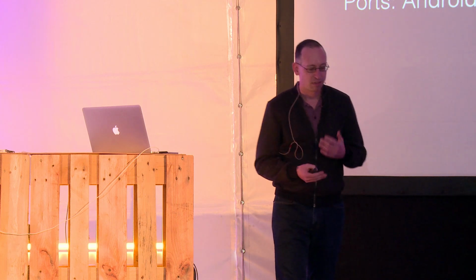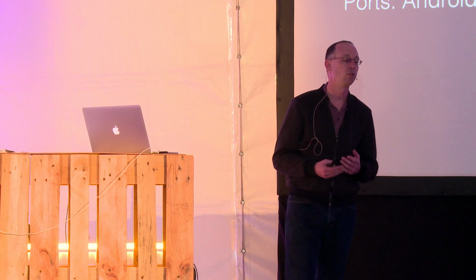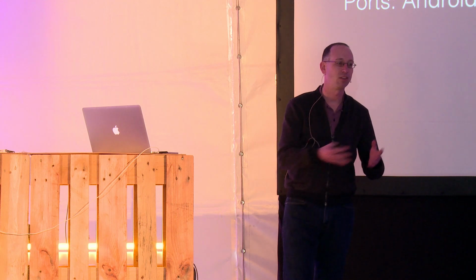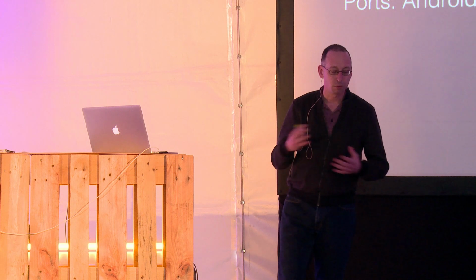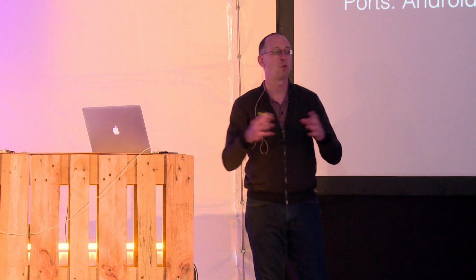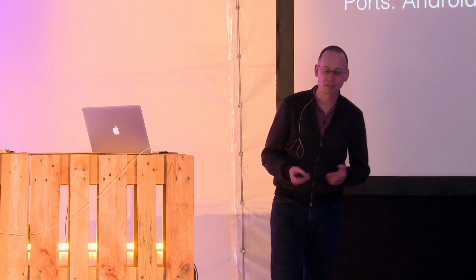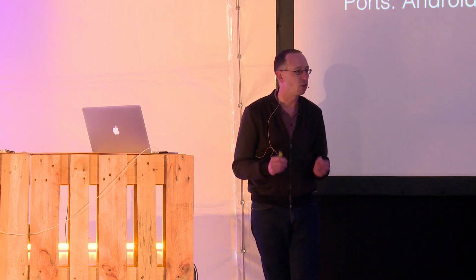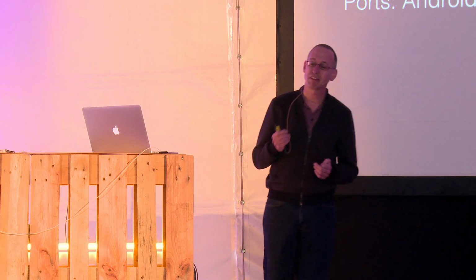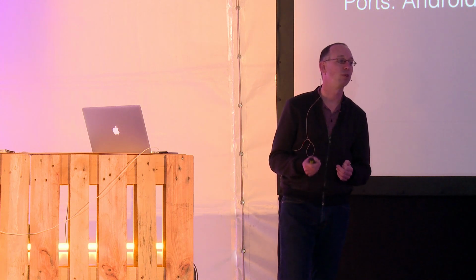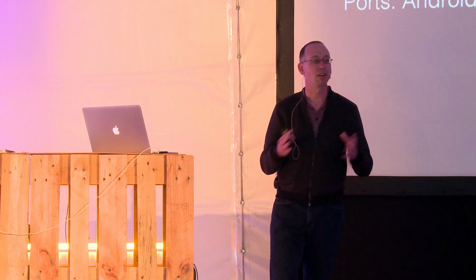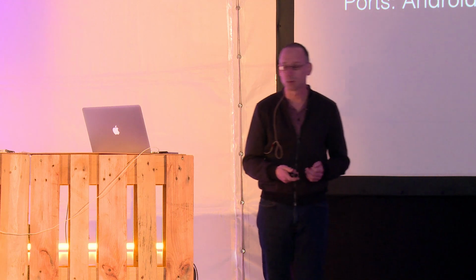There are ports: Android, ARM for Raspberry Pis and other little embedded things, FreeBSD, there's a Windows port on the way. So it is becoming more widely compilable. So it's quite an exciting language. It's also really new. It's only been open source since the end of 2015. So we're about 18 months into this language as an open source Linux language.